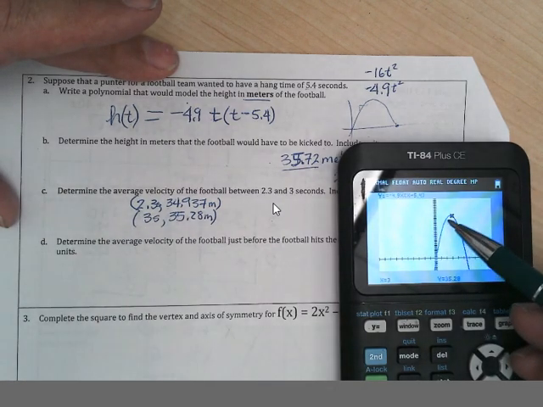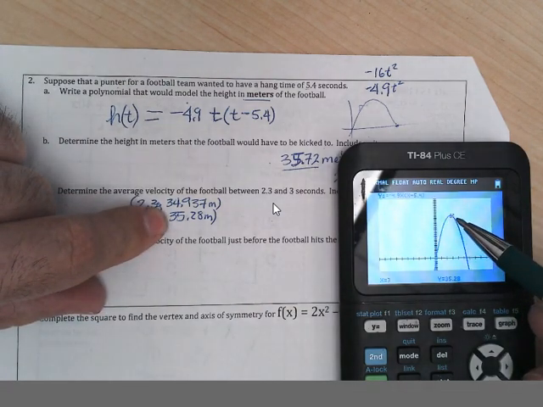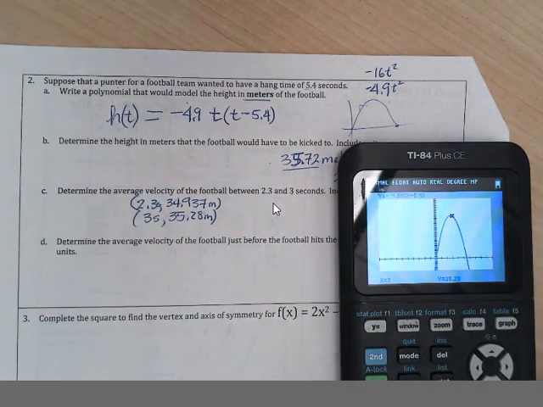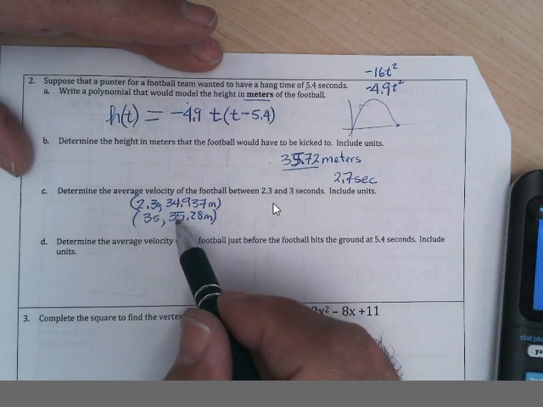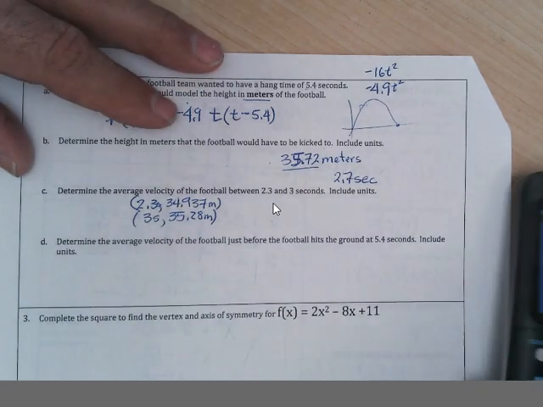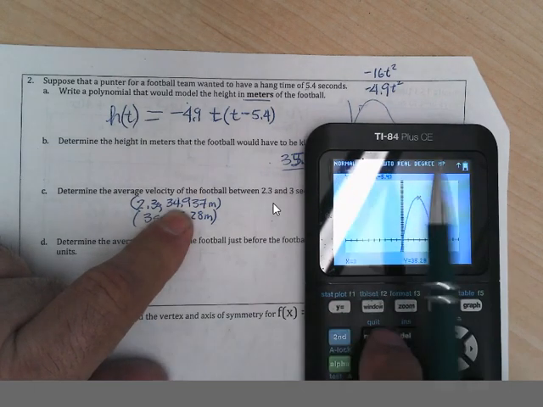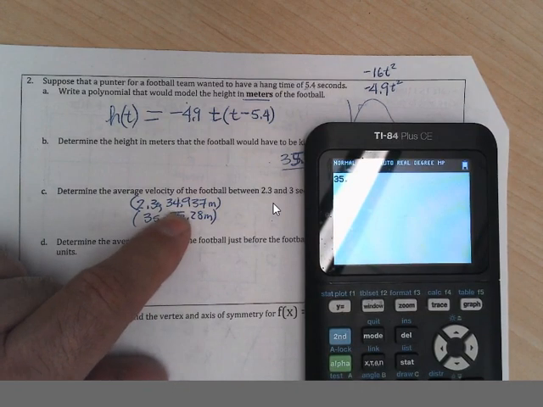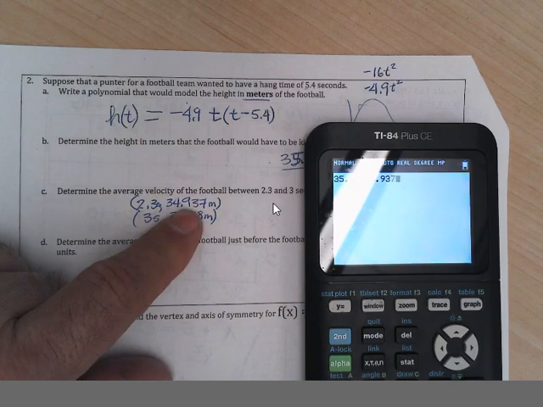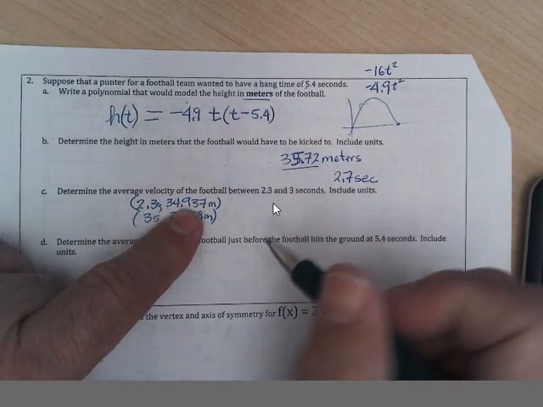So it's right near the top, so it's not going to be going very much. It's actually turned and started coming down, but its average was going up. So it's going to be a pretty small value here. And it's the slope, so we take the change in y, y2 minus y1. So 35.28 minus 34.937. So it went up 0.343 meters.